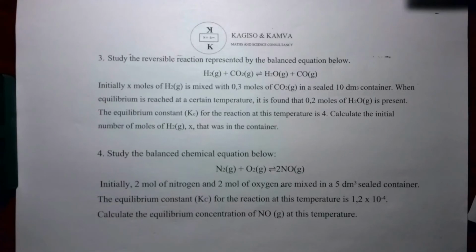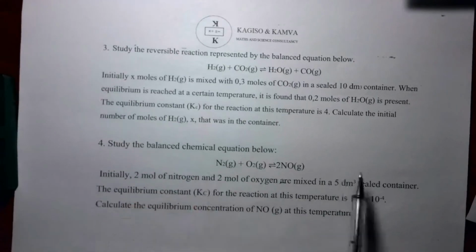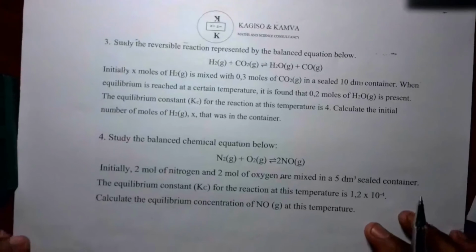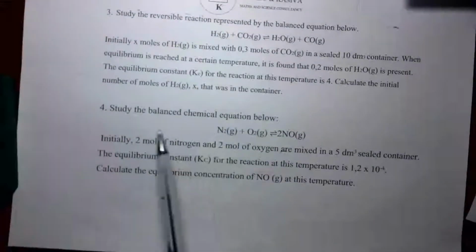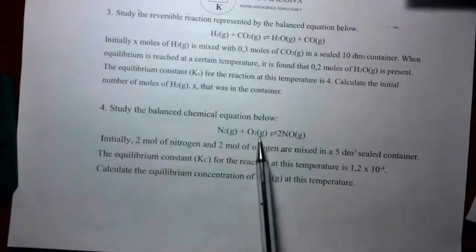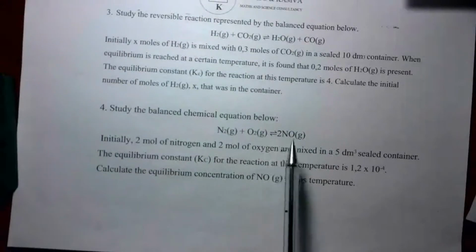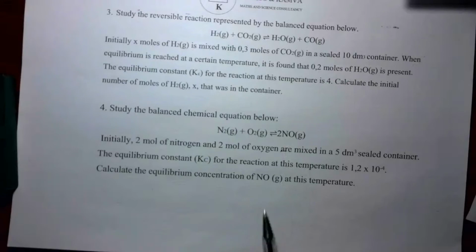Okay, so now number 4, with this one we are going to cover case 3. Study the balanced chemical equation below. N2 gas reacts with O2 gas to give us nitrogen oxide. This equation is balanced.